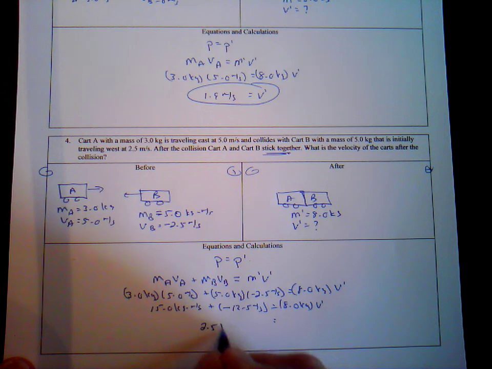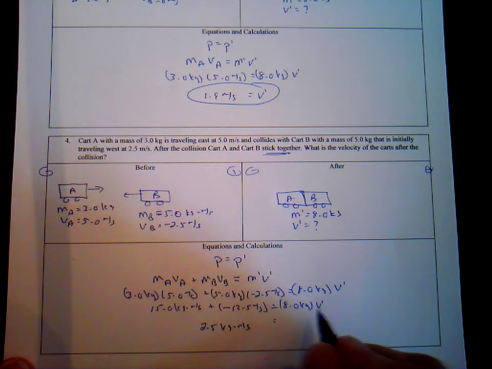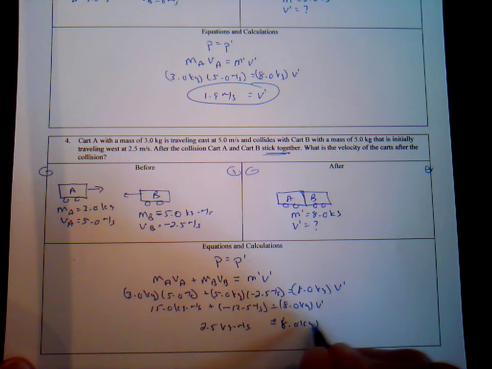We then take 15 plus a negative 12.5, we get 2.5 kilogram meters per second is equal to 8 kilograms times v prime. Then we have to divide both sides by 8 kilograms. We take 2.5 divided by 8. We get that v prime, sorry, this is v prime, of about 0.313 meters per second. If you just want to put 0.31 there, two significant digits, that's fine also.